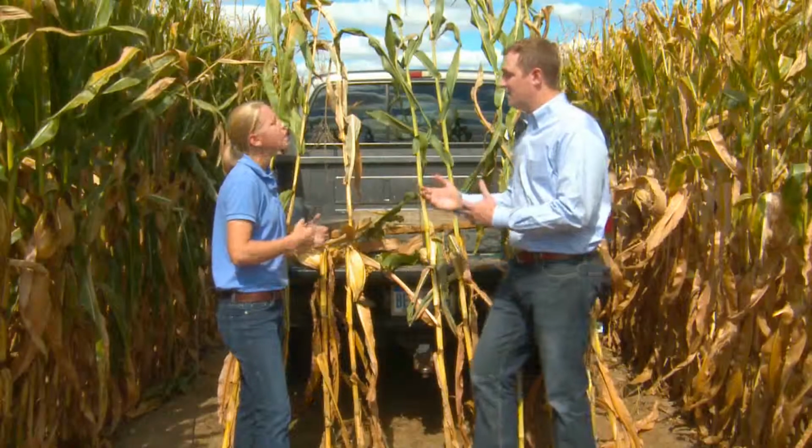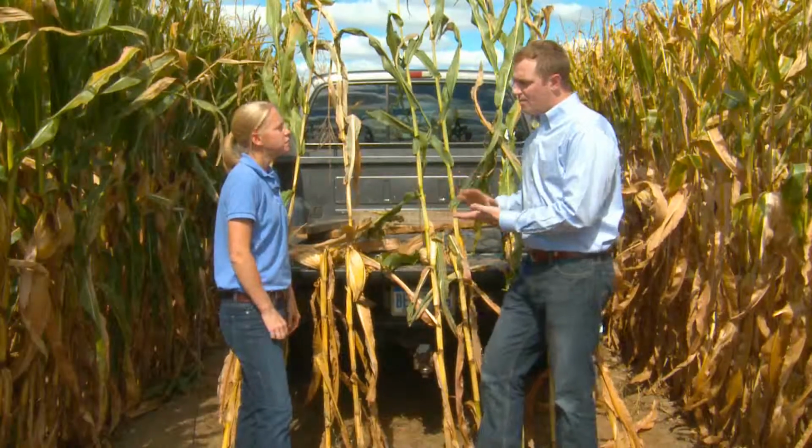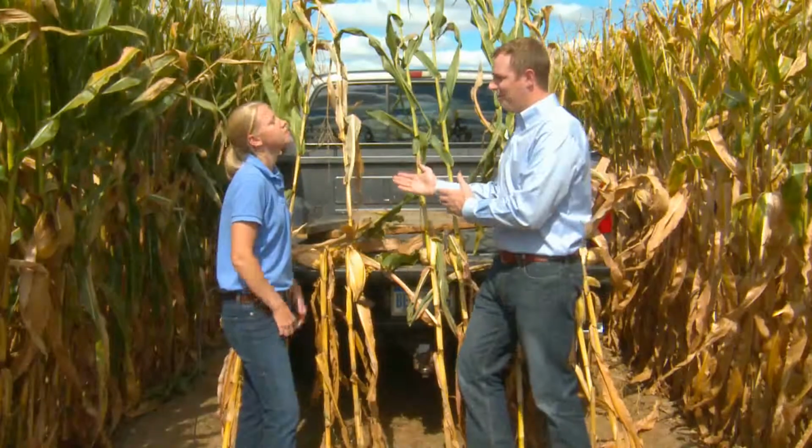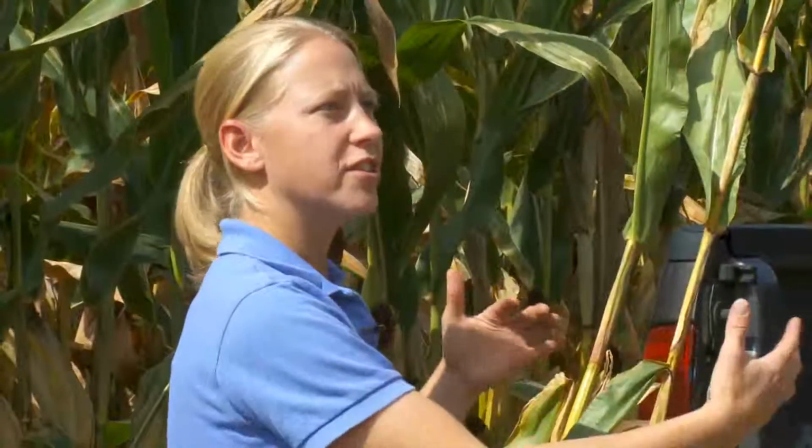So it kind of magnifies the effects of the conditions. Let's talk about the host also. I mean, we have to have a plant involved. That's right. So the host, obviously in this case, is corn.